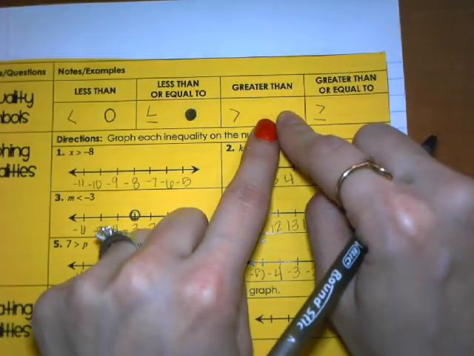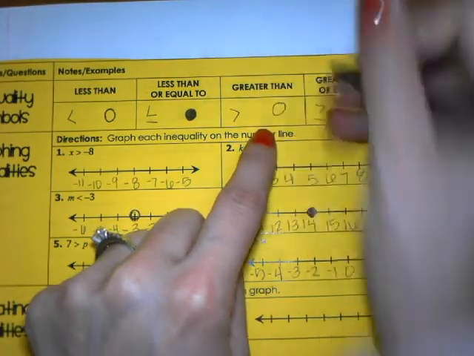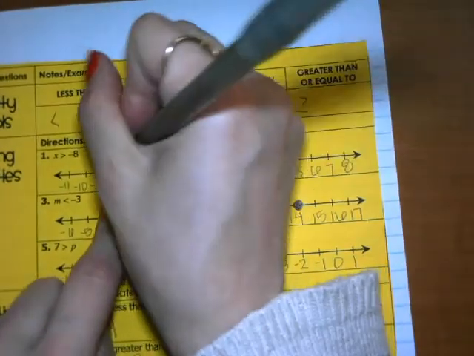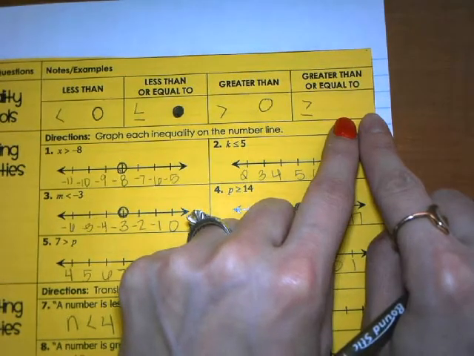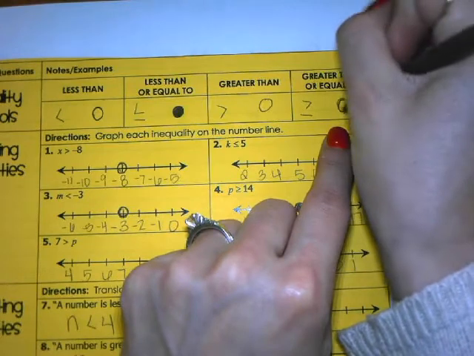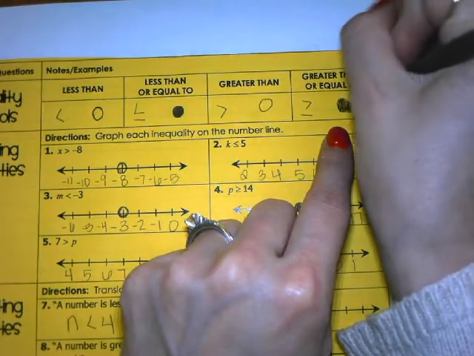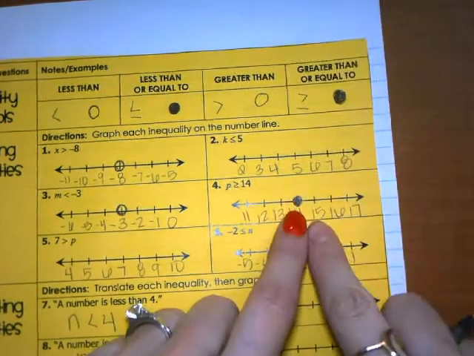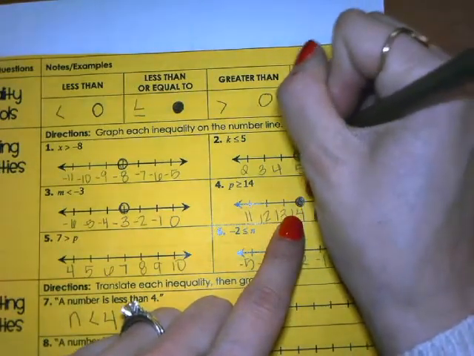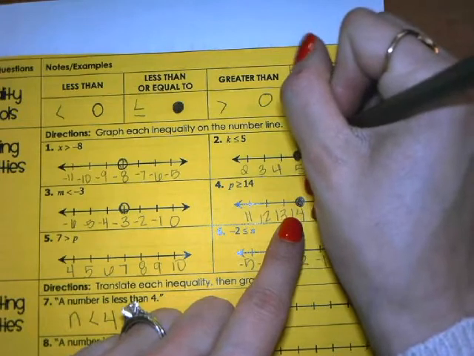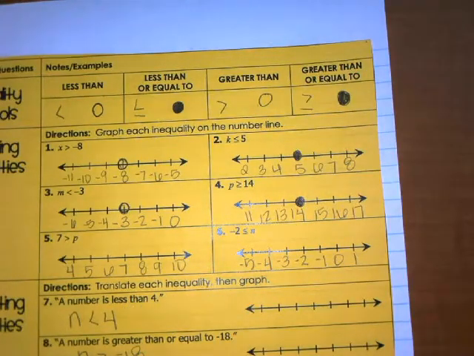So, greater than, do you think it's open or closed? Greater than is open. So that means number 1 is open. Greater than or equal to, do you think it's open or closed? No, I accidentally did this wrong. 14 is greater than or equal to, so that's why that one's closed. And number 2 is closed because less than or equal to is closed. So anytime there is an equal to line, it's closed. If there is not an equal to line, it's open.